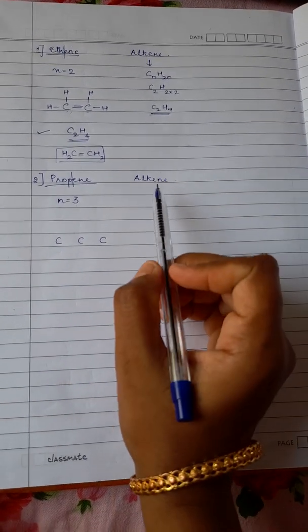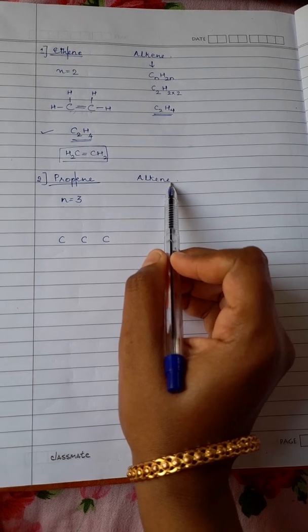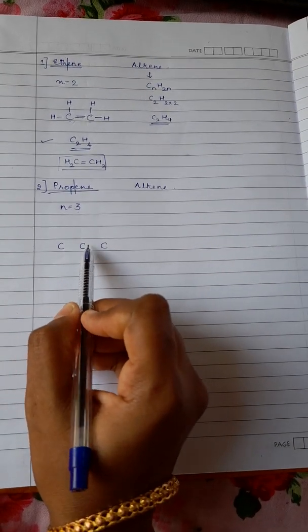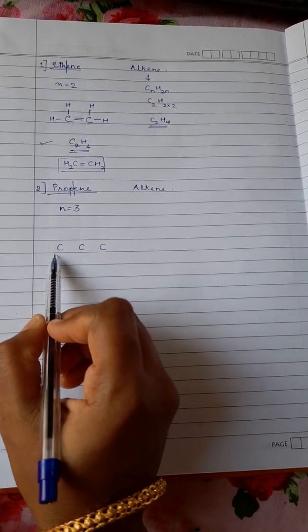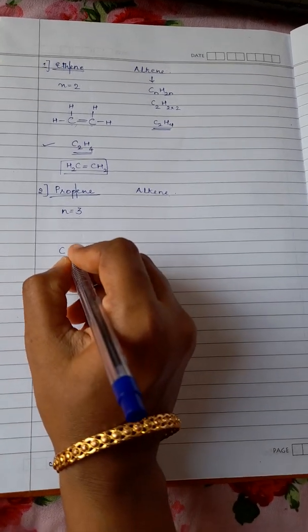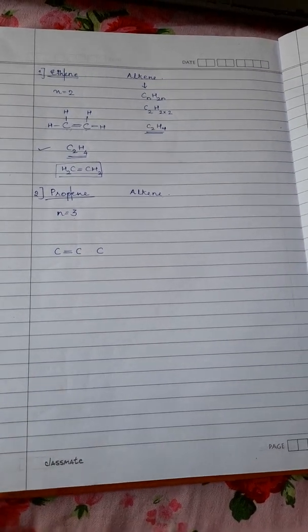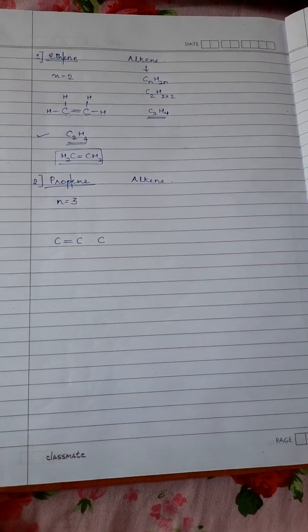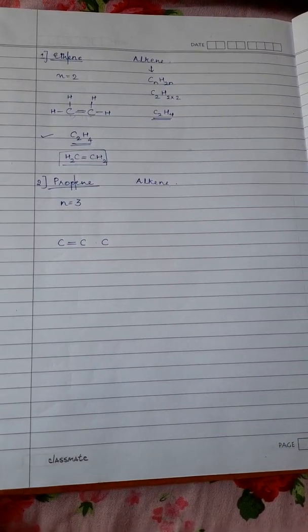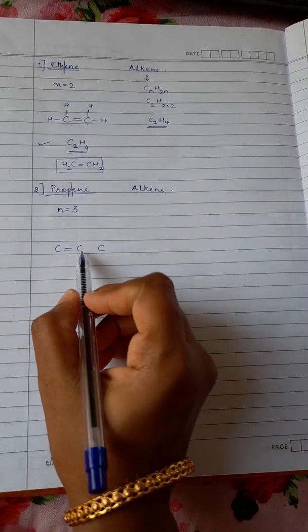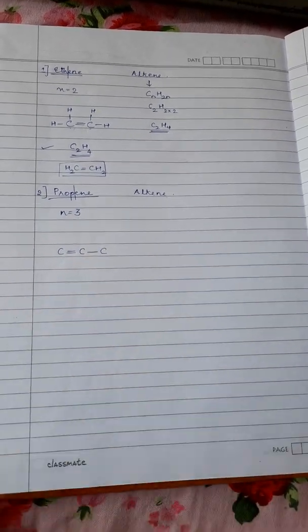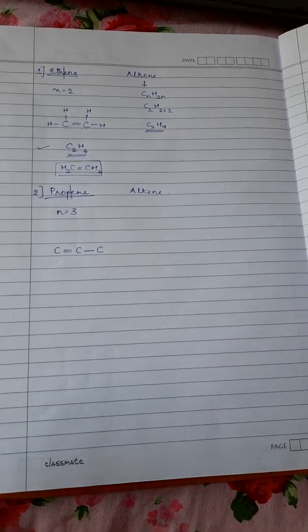Now it is an alkene. That doesn't mean that I put a double bond in both places. I put it in any one place only. So suppose I put a double bond here between the first two carbons, that double bond is over. No need of putting another double bond. One double bond is enough in the molecule. Alright. Now what do you do between these two? You put a single bond. Understanding?